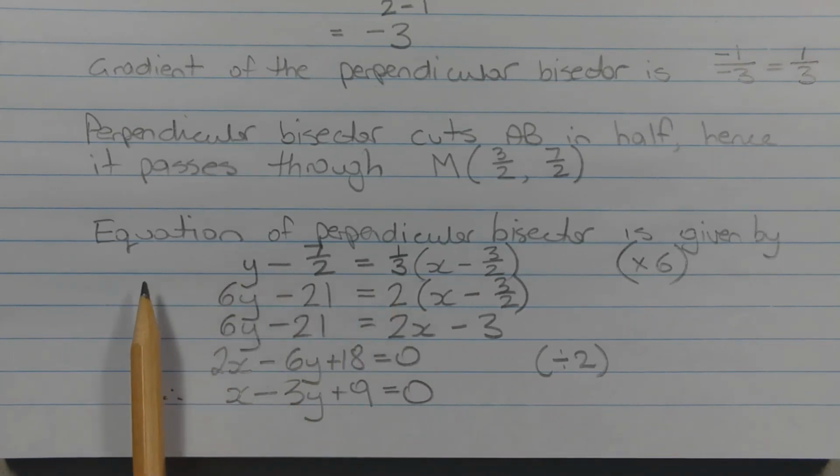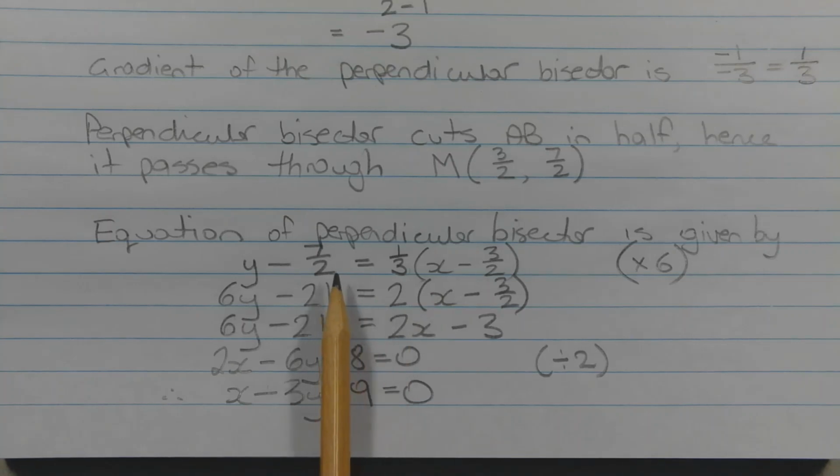Now multiplying everything by 6, which eliminates the fractional components here and here, we get 6y minus 21 is equal to 2 outside of x minus 3 over 2. Expanding the brackets on the right hand side here, we get 6y minus 21 is equal to 2x minus 3.